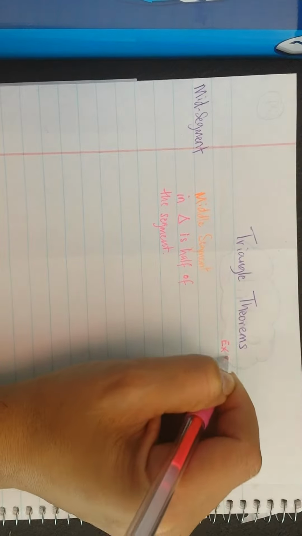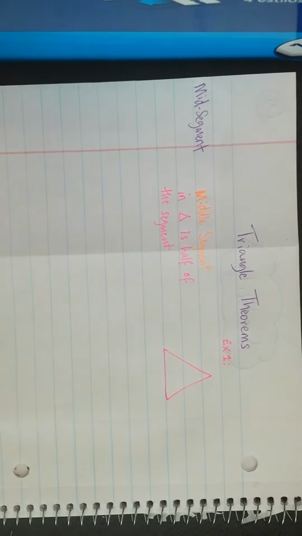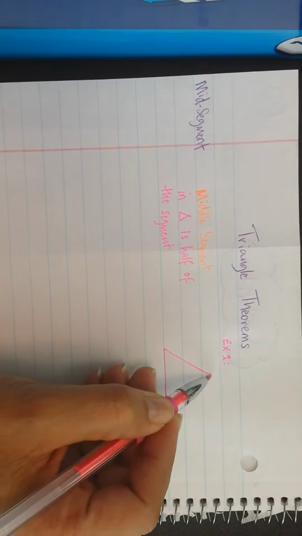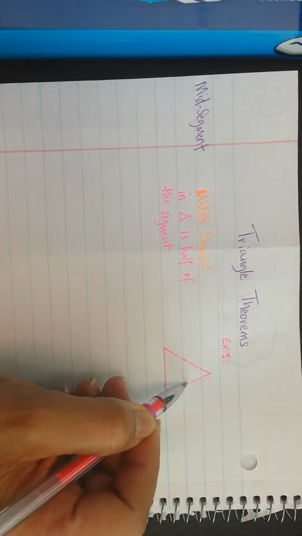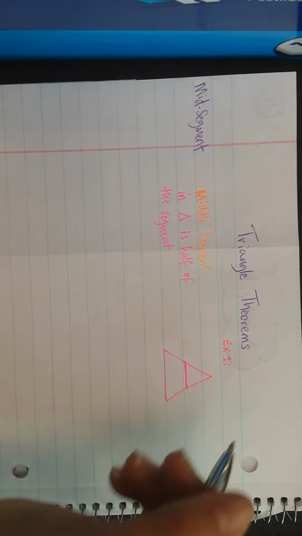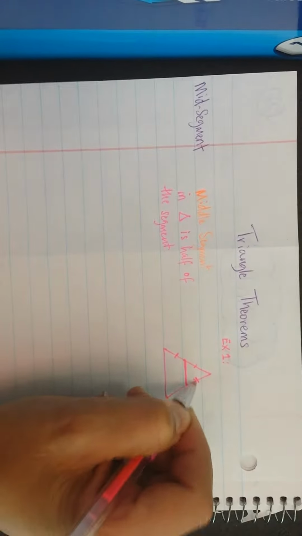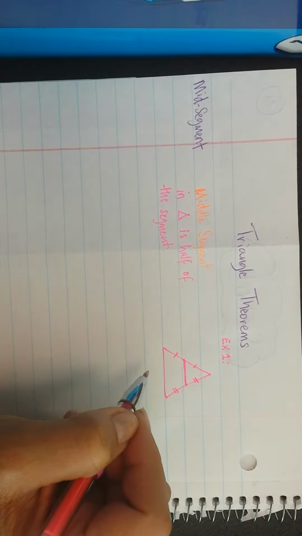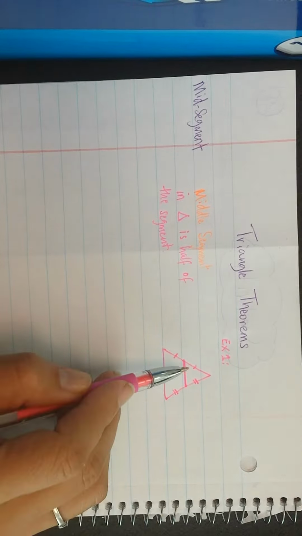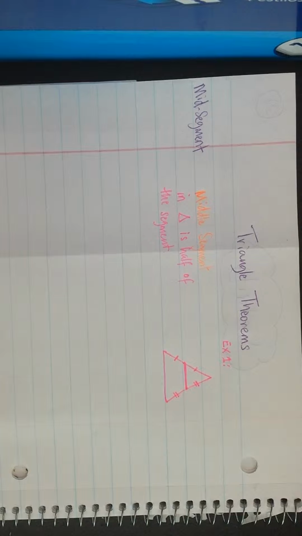So example 1, you're going to draw a triangle, and mid-segment is the middle. Okay, so it's going to be in the middle of these two lines, so about there, middle of those, about there. Join those two, that's the middle. All right, if it's the middle, this is equal to this, and this is equal to this. All right, I don't put them all as one ticks because it doesn't tell you that that is equal to that.